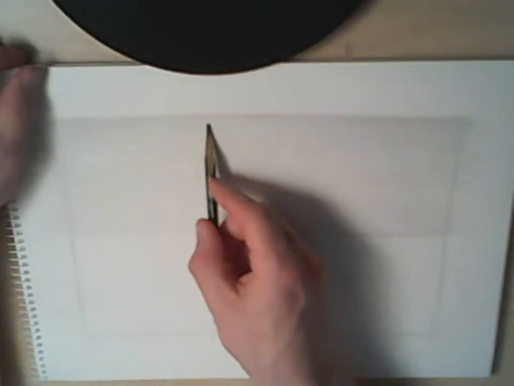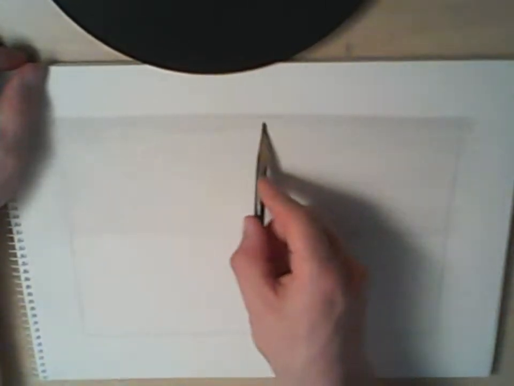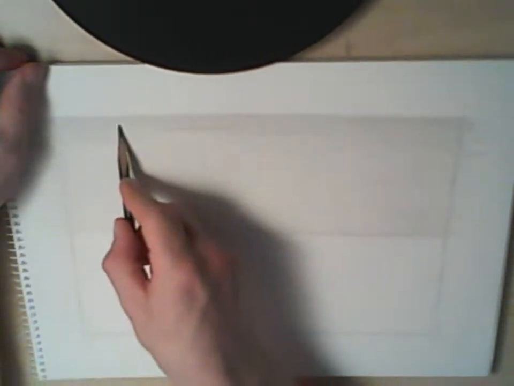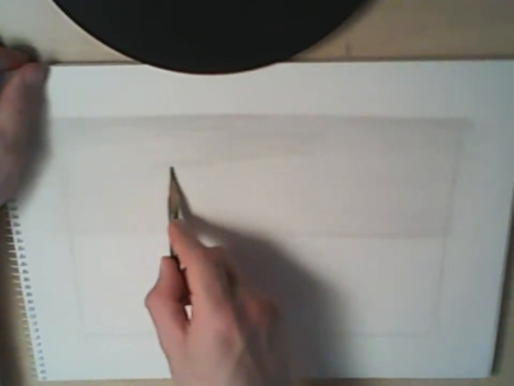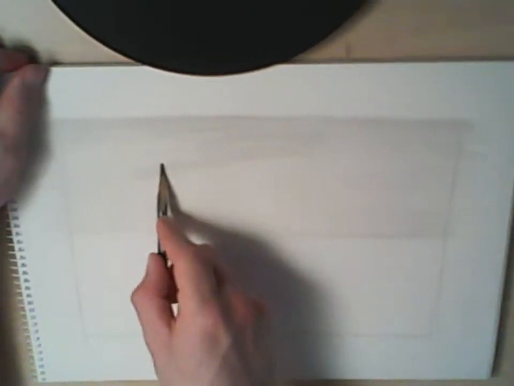Okay, next thing I want is a couple of clouds. So using the HB pencil, I'll go in here at the very top. I'll make a rather large area. Going down here to this side.